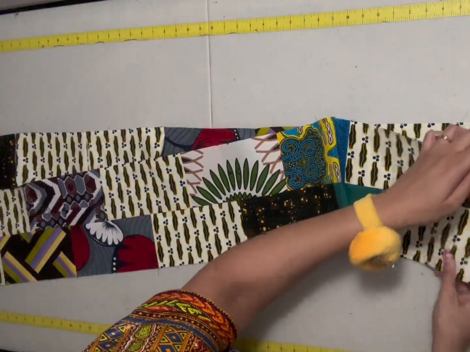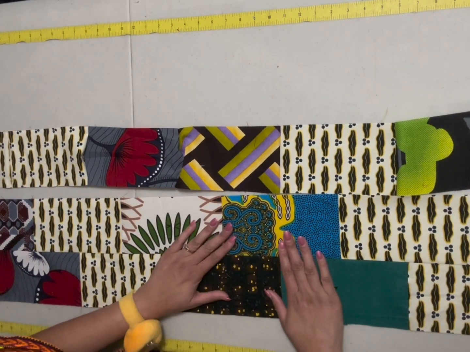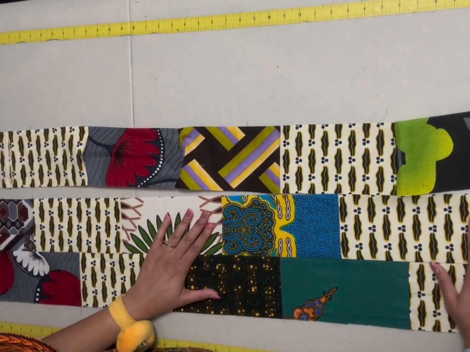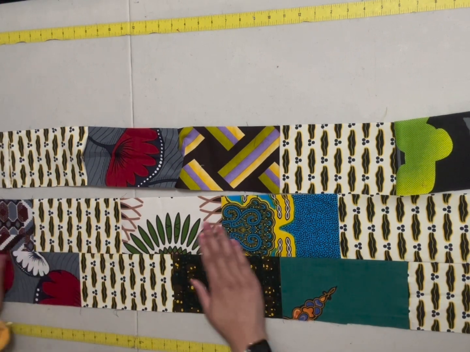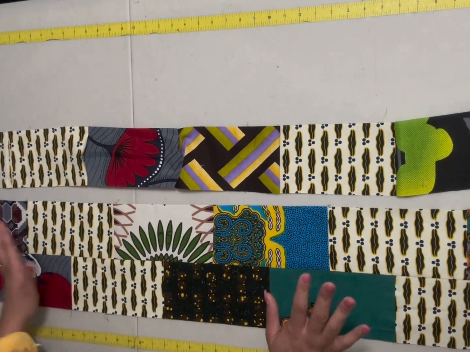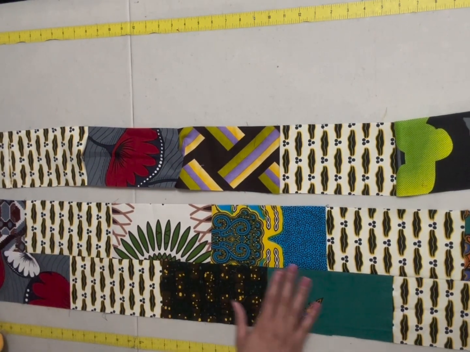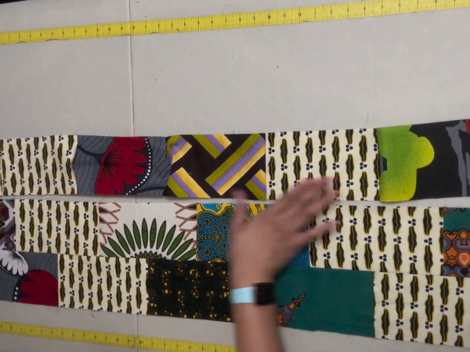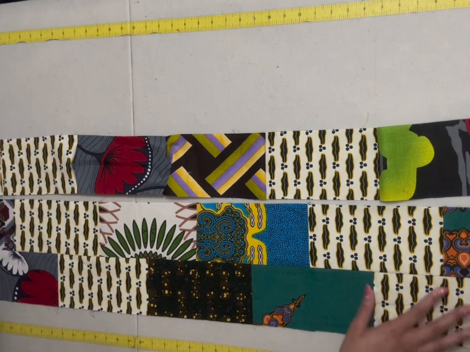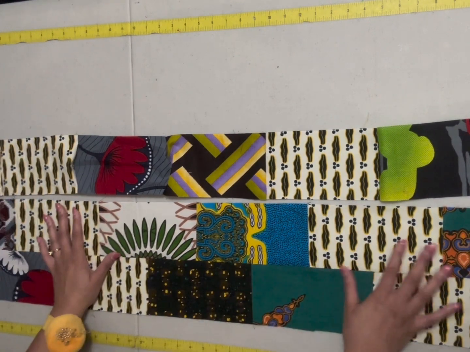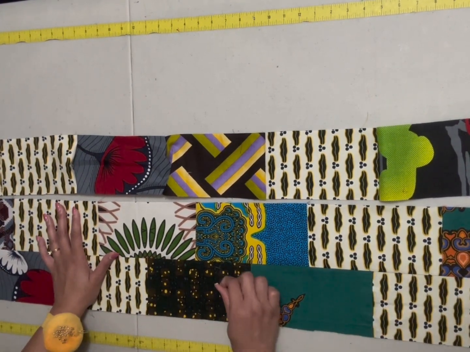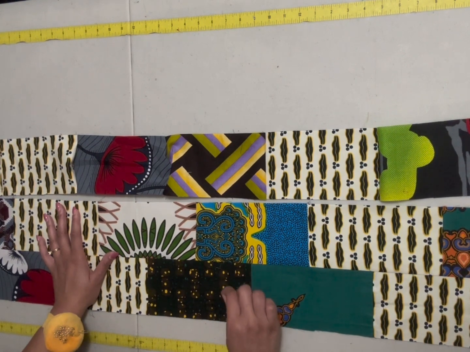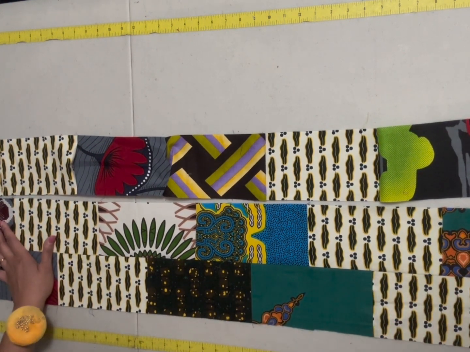That's important when you're quilting or laying it down, for it to lay flat and be easier to quilt, and for the finish to make sure everything's going in the same direction. So I'm going to sew all these pieces together, and then that'll be the quilt topper, and then I will show you how it looks once it's all sewn together.